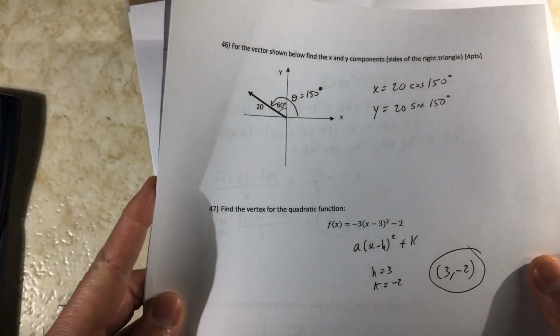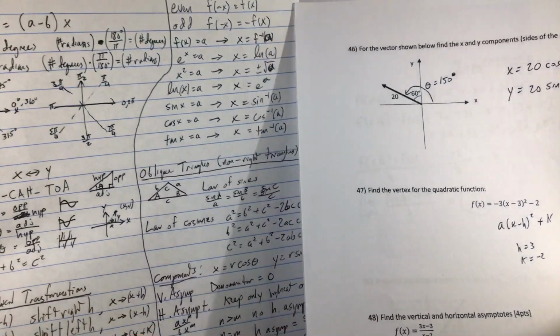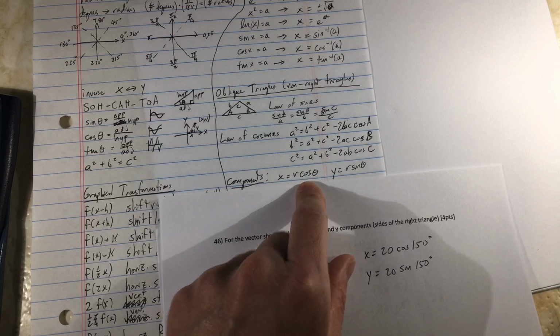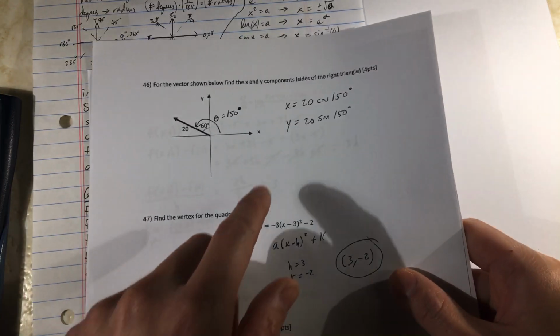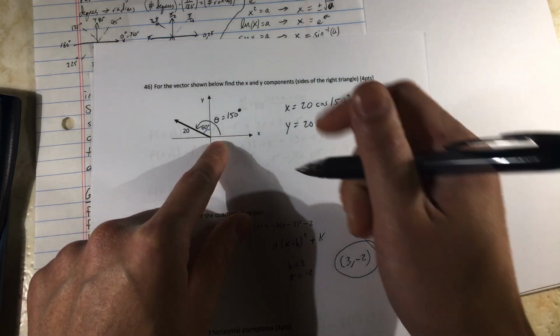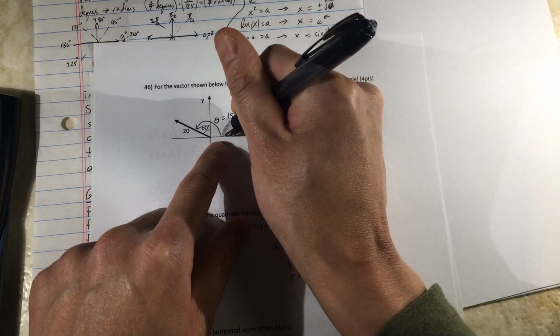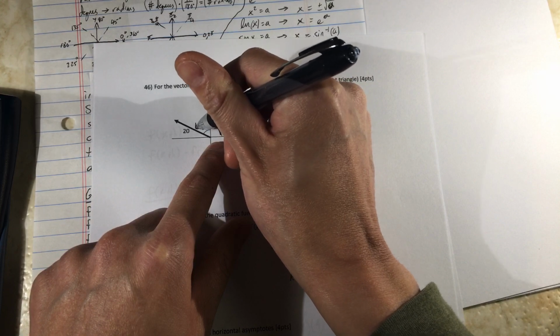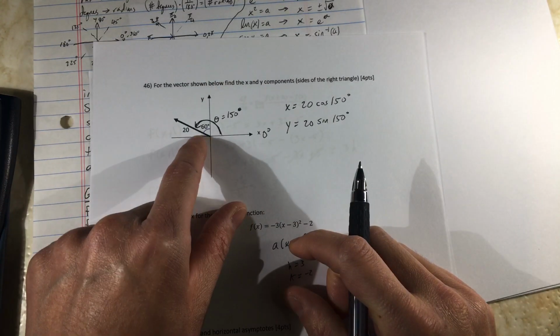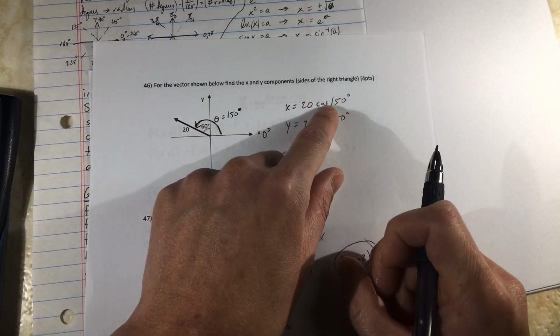Okay. I don't know if I put anything on here for components. Oh, I did. For components, I added x equals r cosine theta and y equals r sine theta. So those are basically the components here. One thing to remember about these components is if you're going to use these equations, you have to use the full angle from 0 degrees right here. So I give you the 60, but you should use this full angle if you're going to use this.